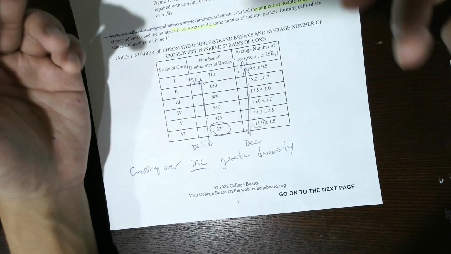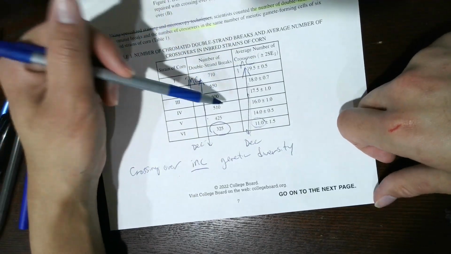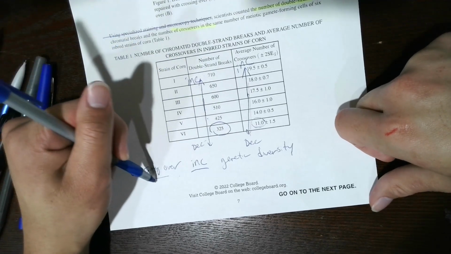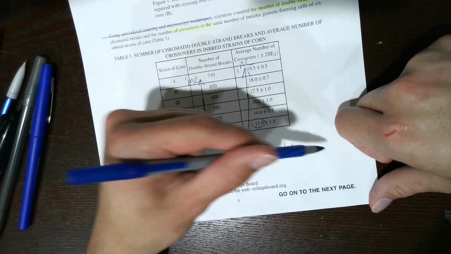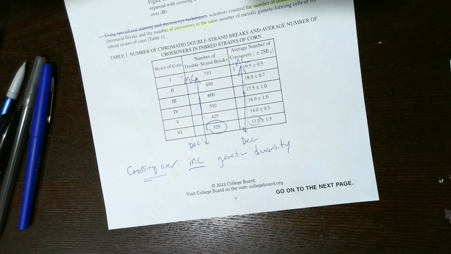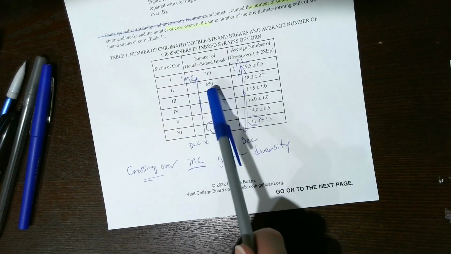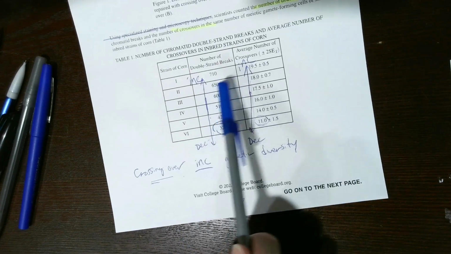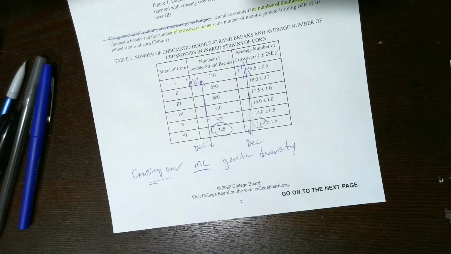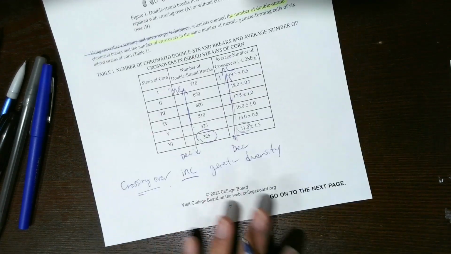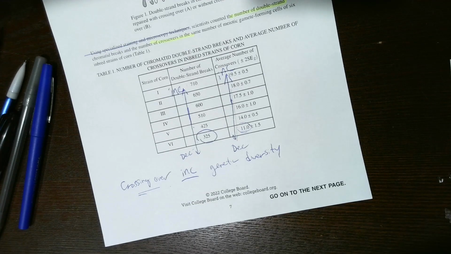They could start to carry more plants with more crossovers and more double-stranded breaks, because the more crossovers you get, the more genetic diversity and the more types of corn you get. Somehow, if you can find a way to increase double-stranded breaks too, that will also lead to more crossing over and more genetic diversity. So, let me just answer that.